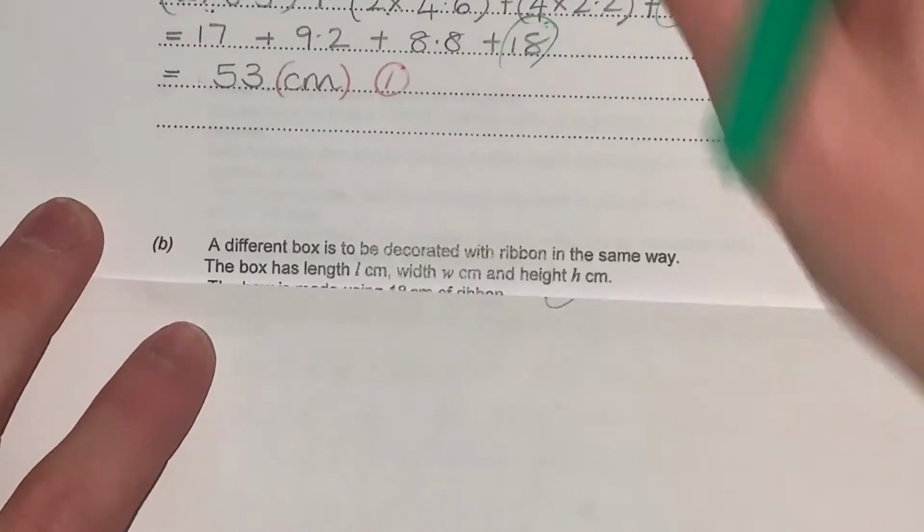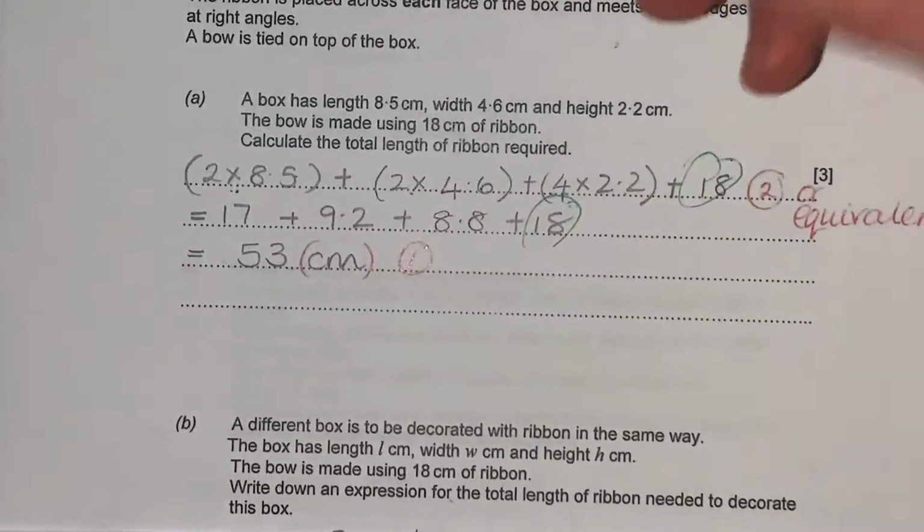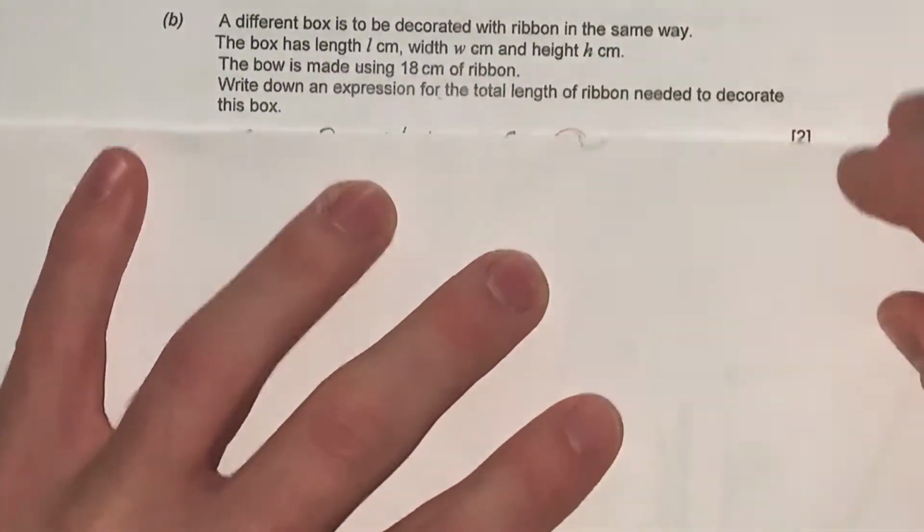Next one. A different box is to be decorated with a ribbon in the same way. The box has length L, width W, and height H. The bow is made of 18. Write down an expression. So basically, how do we just work this out here? I'm now going to replace 8.5, 4.6, 2.2 with the letters L, W, and H.